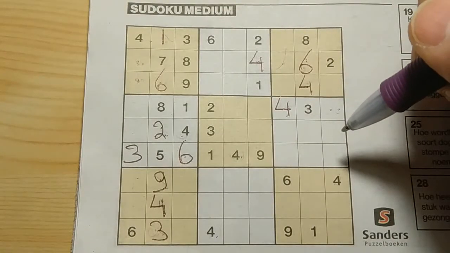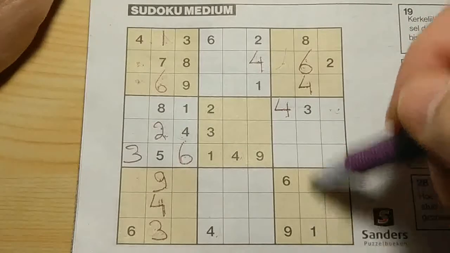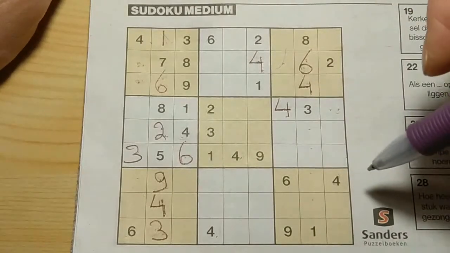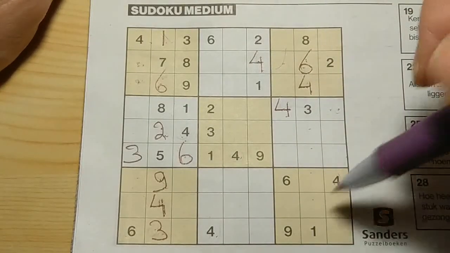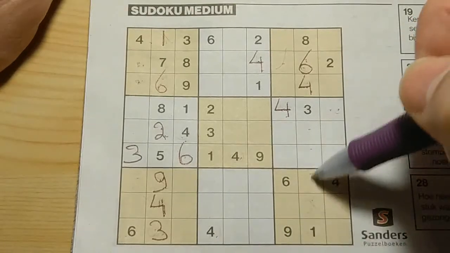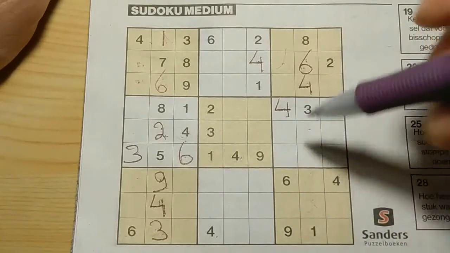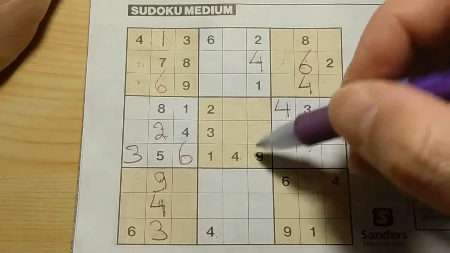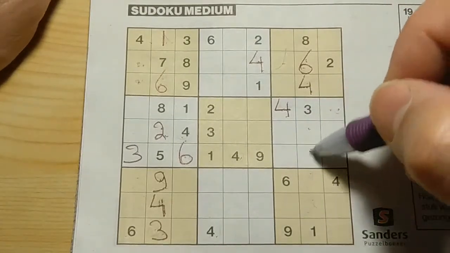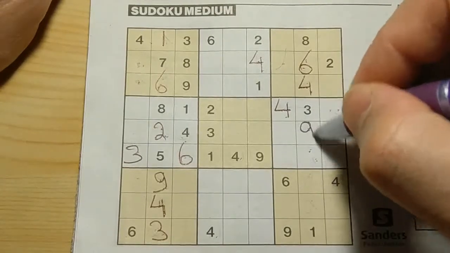Then, in this column, 4 missing numbers. One of the missing numbers is a 9. And I see here 9, so no 9 in these 2 boxes of this big square. So the 9 could be here or could be there. Now we have a 9 here, so no 9 there. 9 should be here.